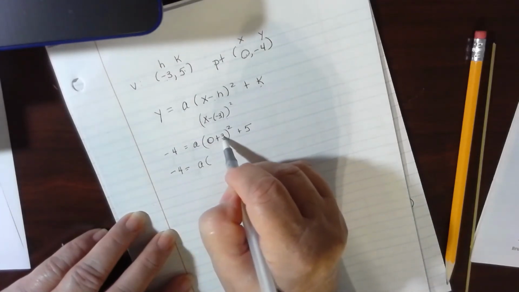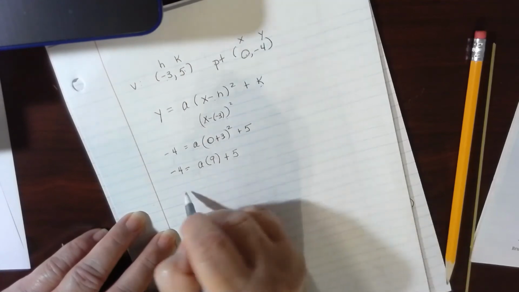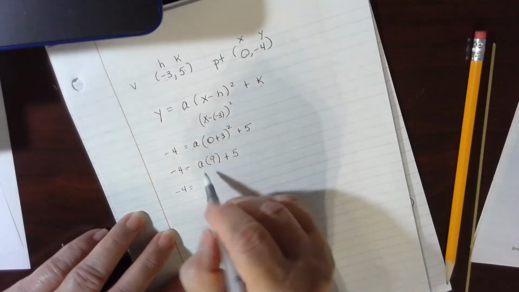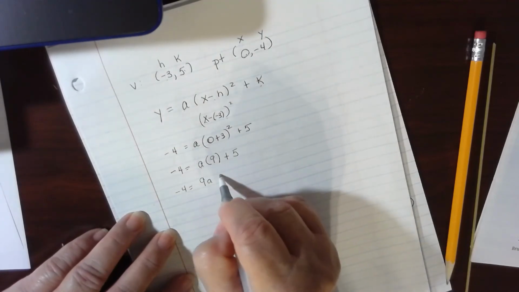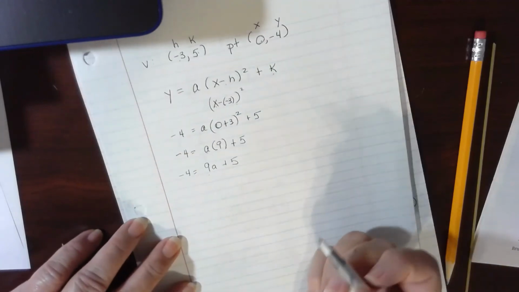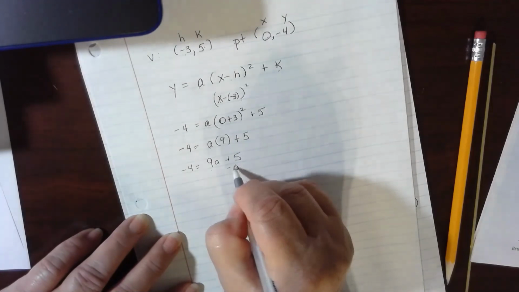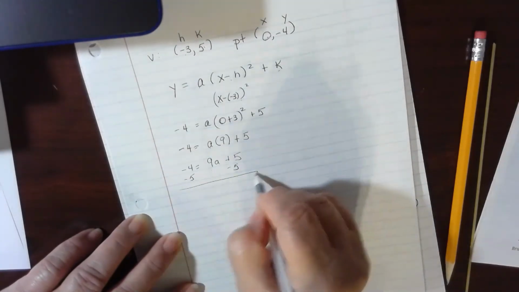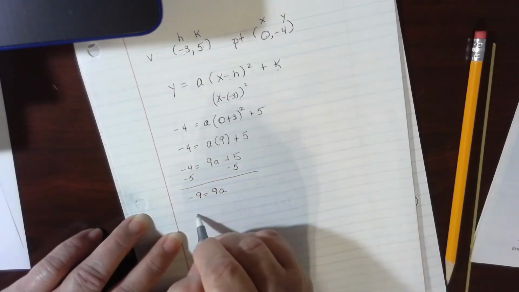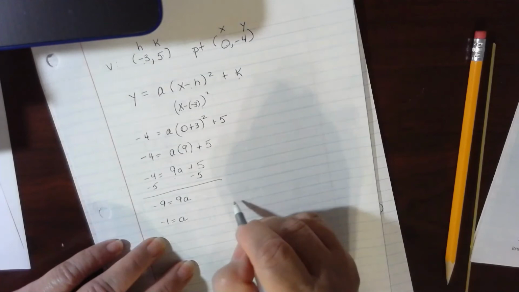0 plus 3 is 3, squared is 9. And we would typically write that, instead of a times 9, as 9 times a. We put the numerical coefficient first. So now I just have an equation that I need to solve for a. I'm going to subtract the 5. Then I'm going to divide by 9. And my a is negative 1.